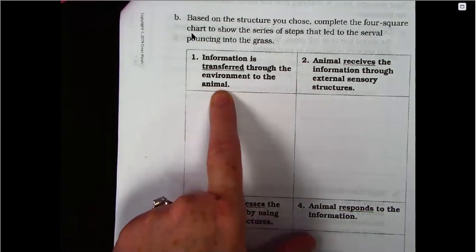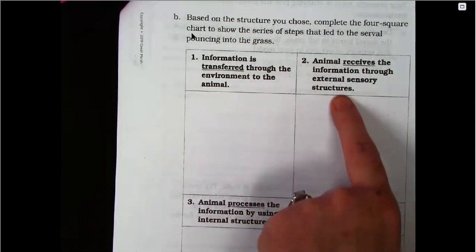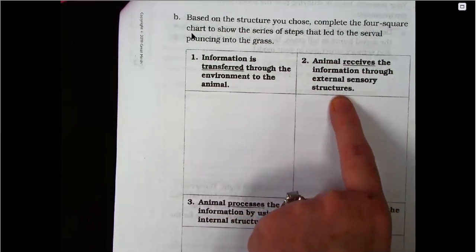Okay. Number 2, animal receives the information through external sensory structures. Okay, this is where you're telling me what the serval used to know something was there.